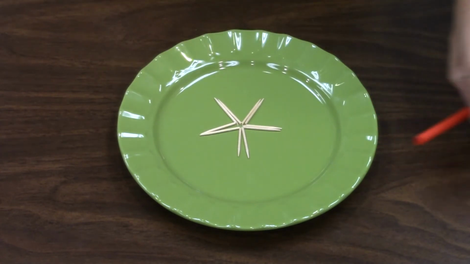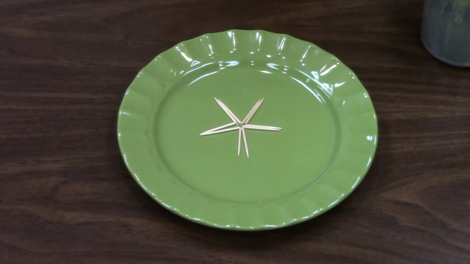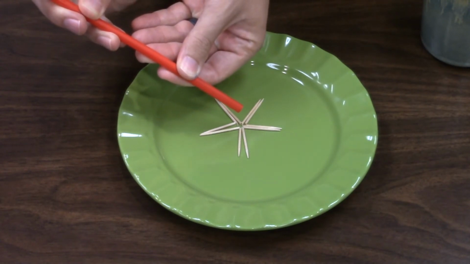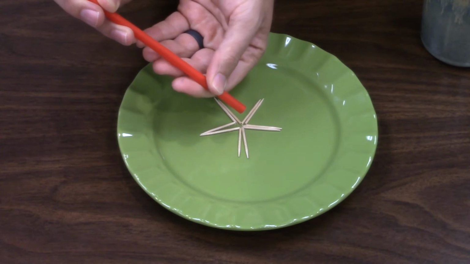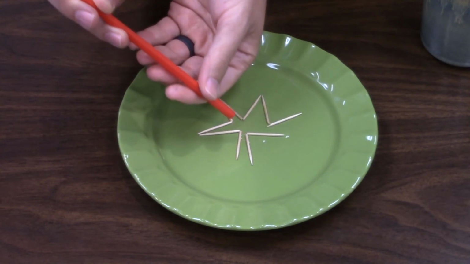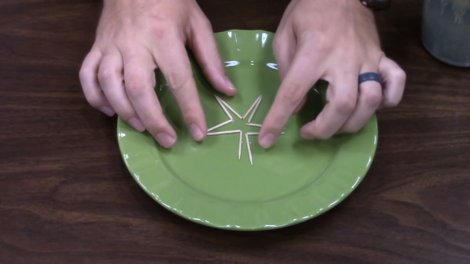Next, you're going to take your straw or your pipette or your eyedropper or whatever, get some water in it, and then you're going to gently start to drop some water onto the toothpicks. And if they get pushed away, you can kind of push them back in.